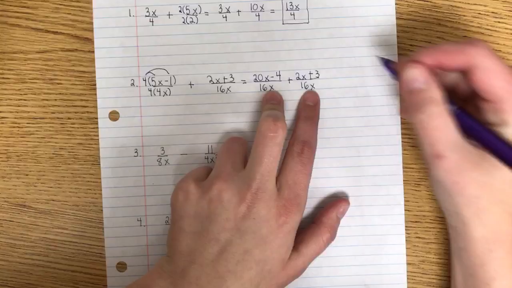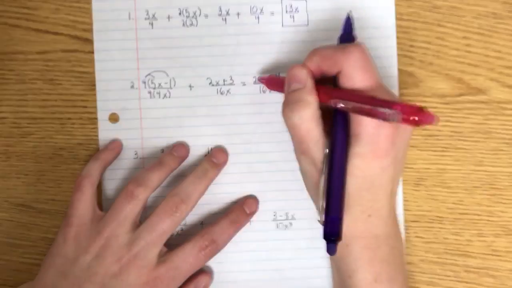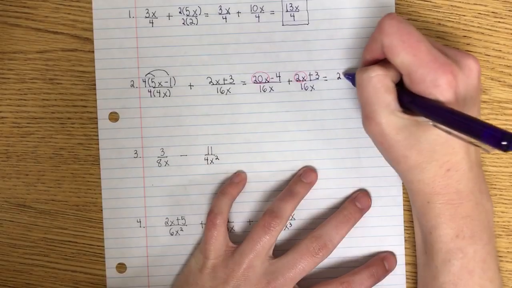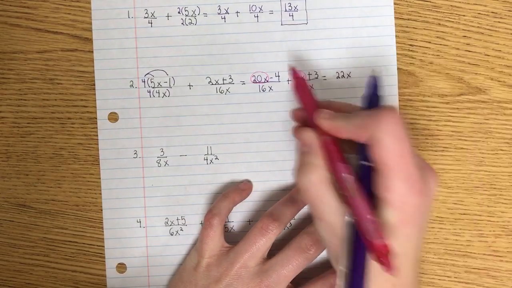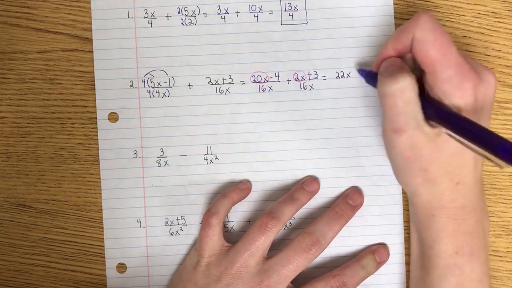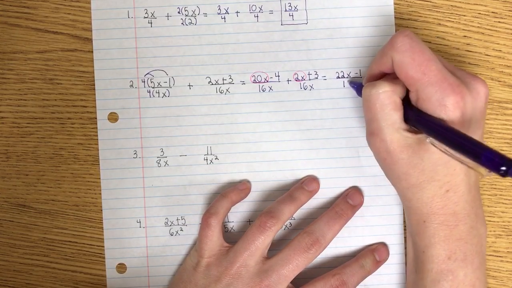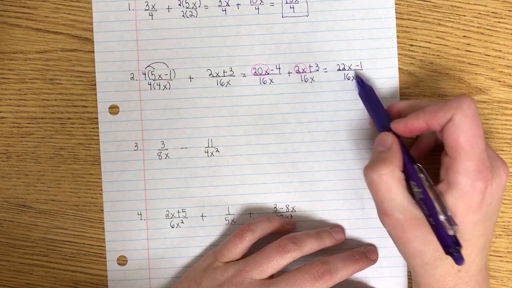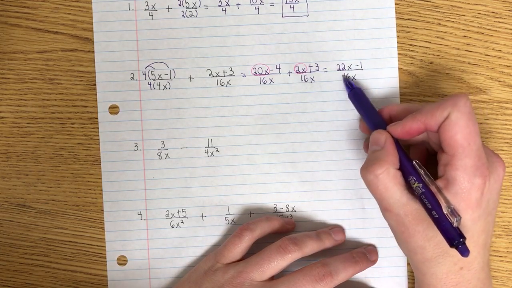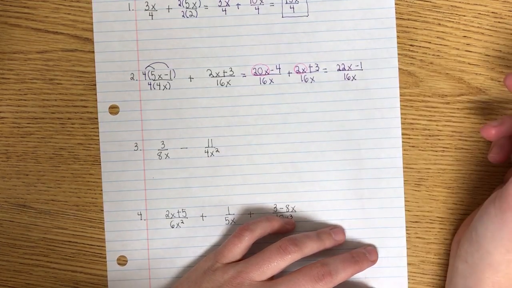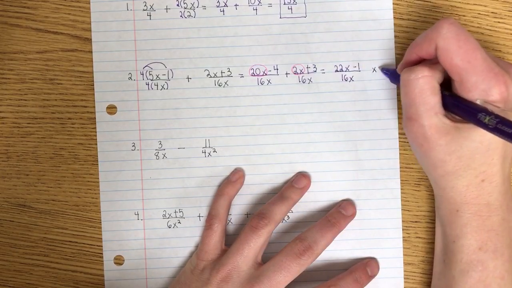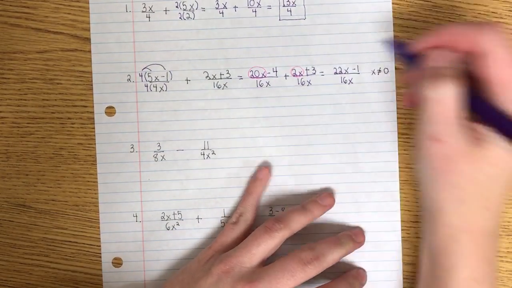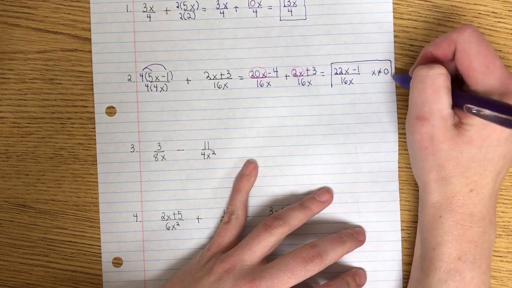Now that my denominators are common, I can go ahead and collect like terms. I'm just adding, not subtracting. So that would give me 22x, and then negative 4 plus 3 would be minus 1, over my common denominator of 16x. It's very tempting to want to simplify this, but you can't because that wouldn't be sharing the love to both. So you're just going to have to leave it. The only thing you do need to do is state that restriction that x cannot equal 0. That would create 0 in the denominator, and that is a no-no.